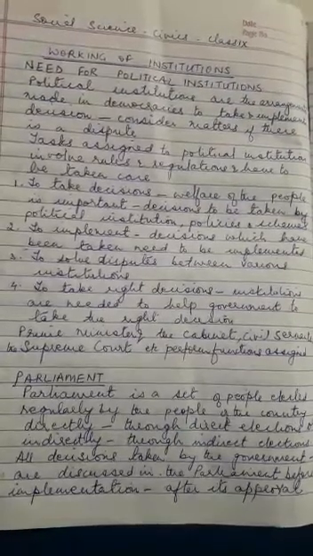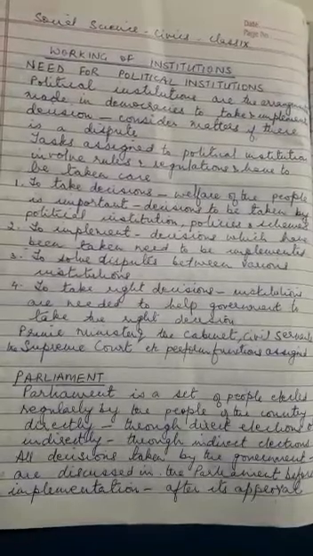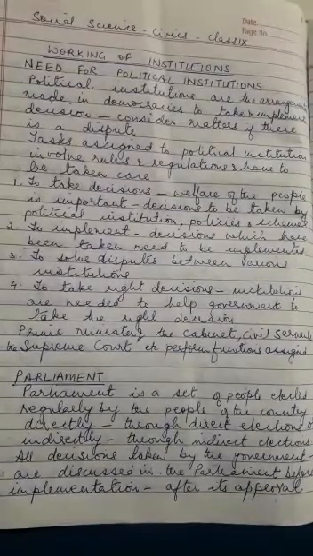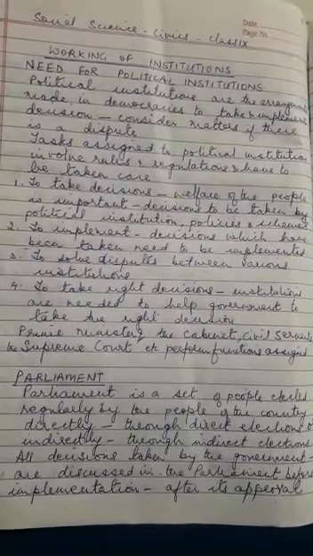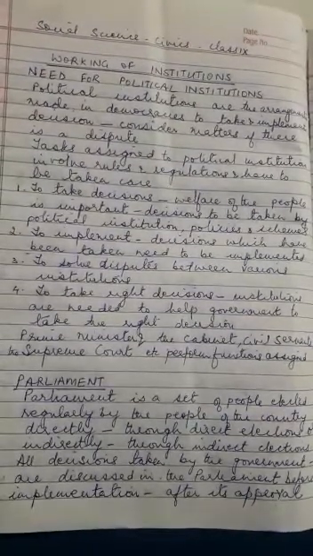Good morning, children. Today in Social Science in Civics, in class 9, we'll continue the chapter Working of Institutions. And here, today, we'll talk about what is the need for political institutions.